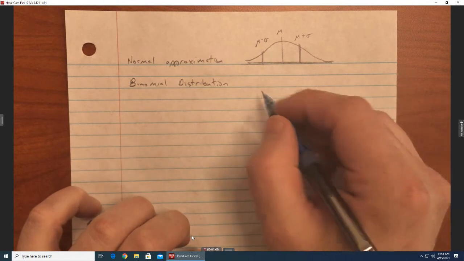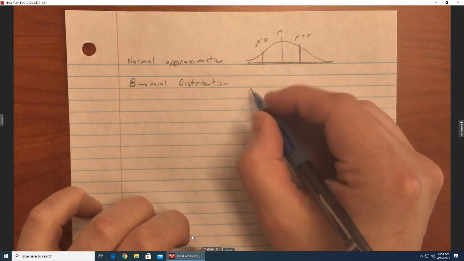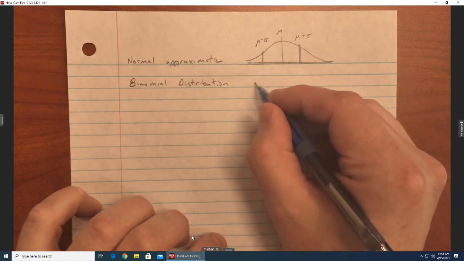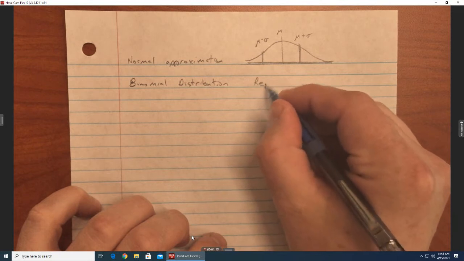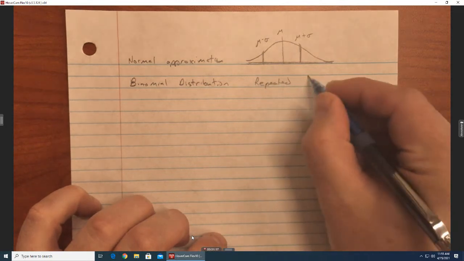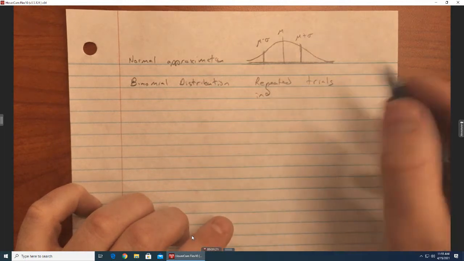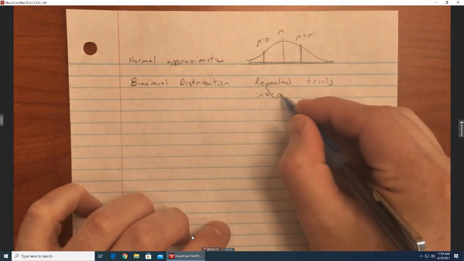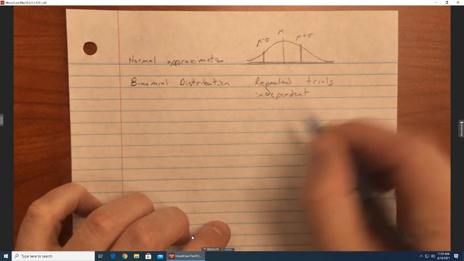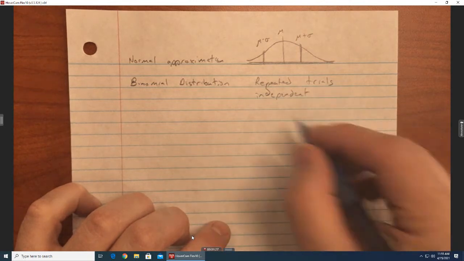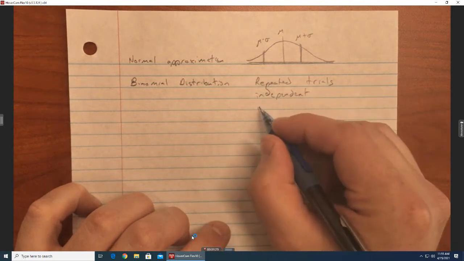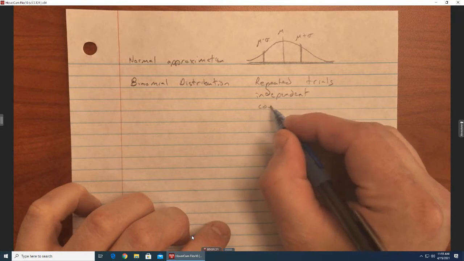The binomial distribution looks a little bit different. This says if we have repeated trials, where each of these trials is independent, and we're just counting the number of successes.